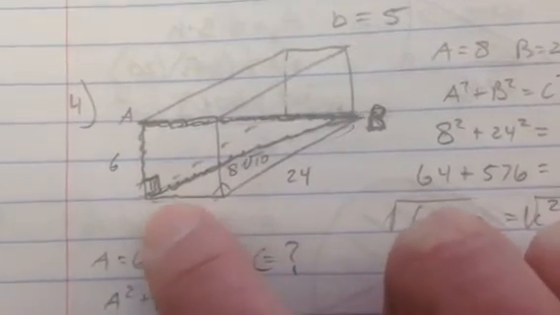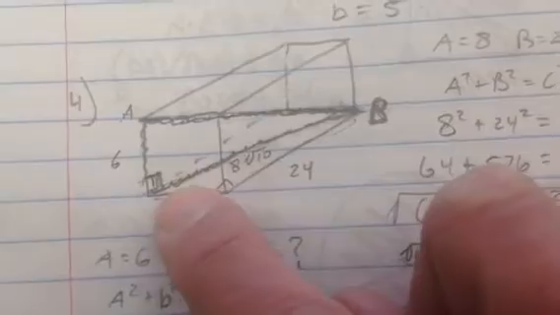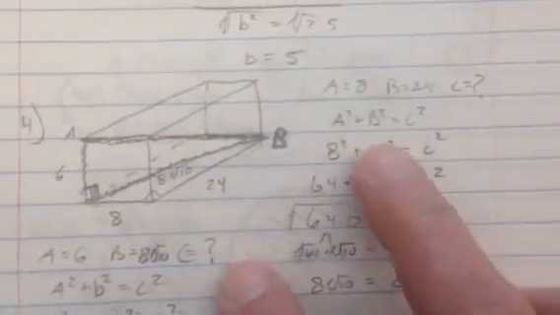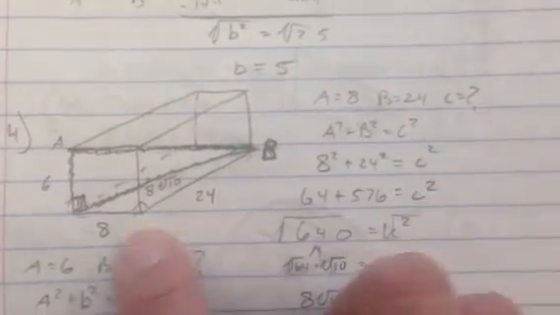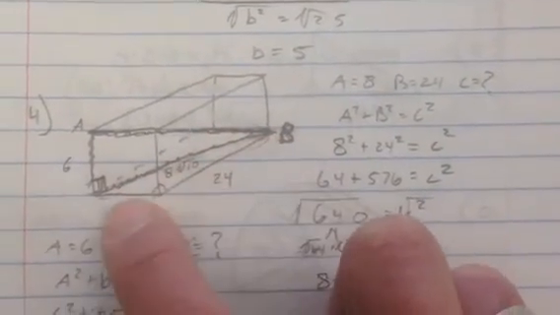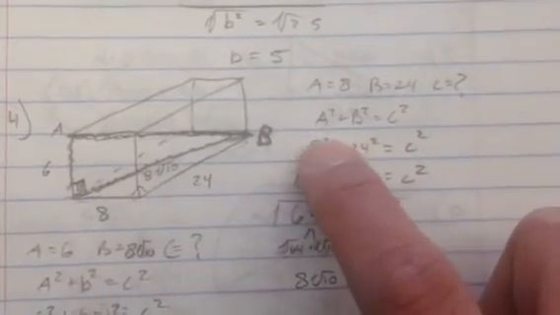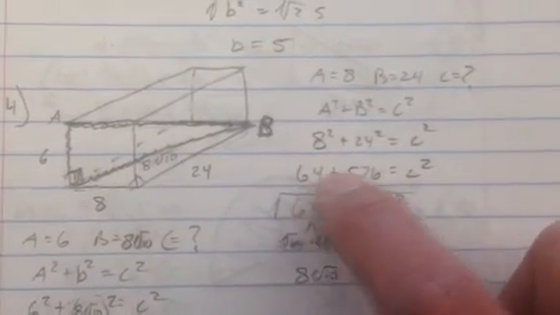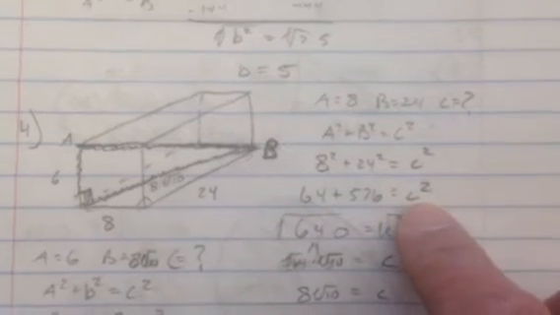We've got the one that has the leg 8, the leg 24, and then we need to find this one, right? So the math to do that is over here, where I'm saying A is 8, B is 24, and then I'm trying to find C, which is that length from this corner all the way back over to B. And so I'm using the Pythagorean theorem, a squared plus b squared equals c squared. 8 squared is 64, 24 squared is 576, c squared is c squared.